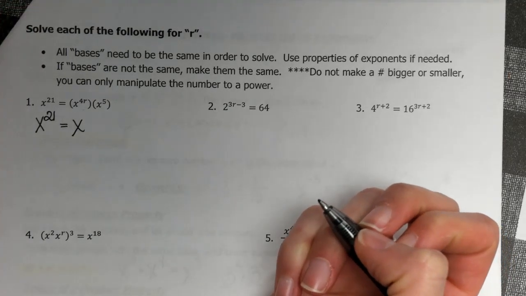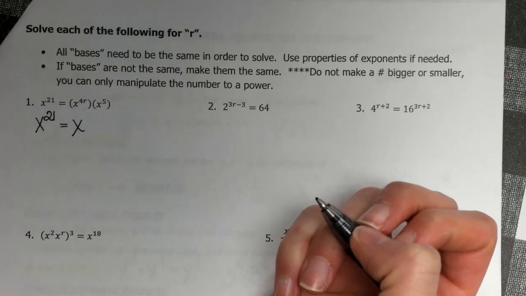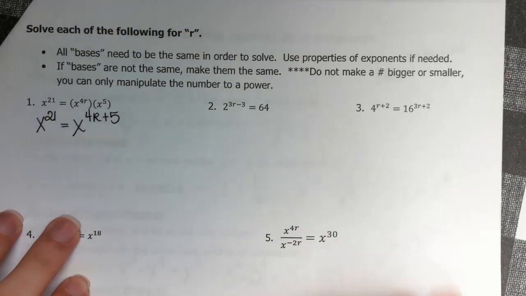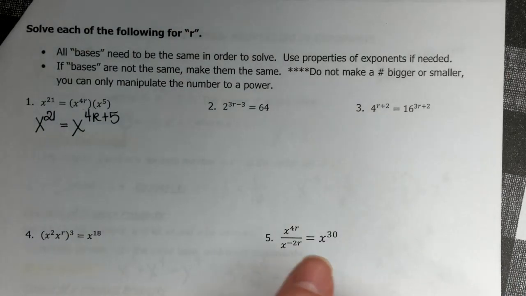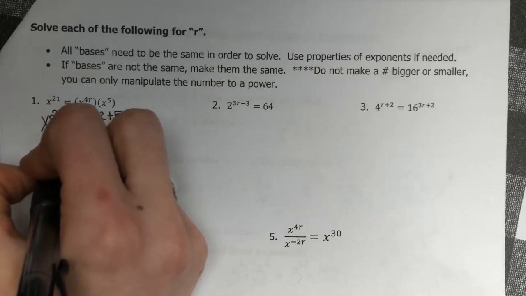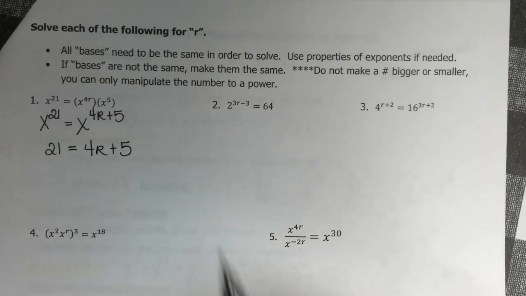If I take 4r and add 5, can they combine? No. So it's just 4r plus 5. If you have two things equal, if my bases are equal, then that means my exponents are equal. So they are both x's. So I'm able to set 21 equal to 4r plus 5.